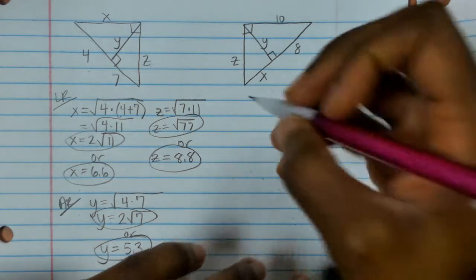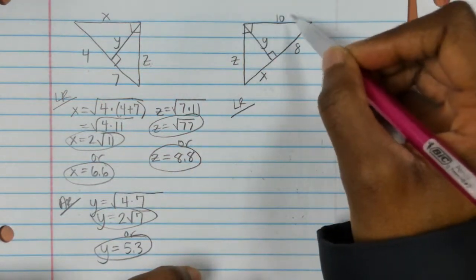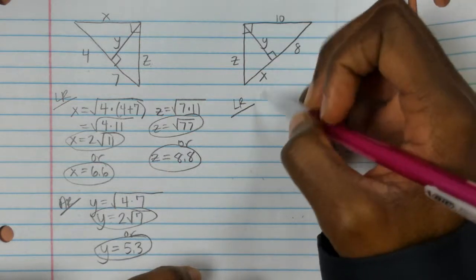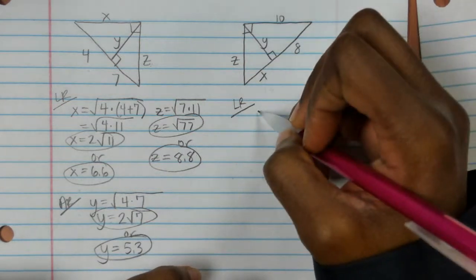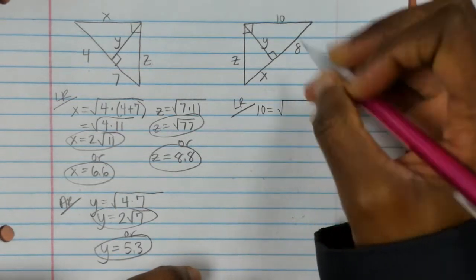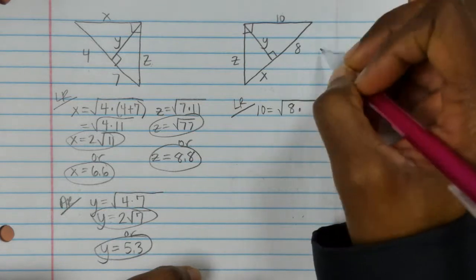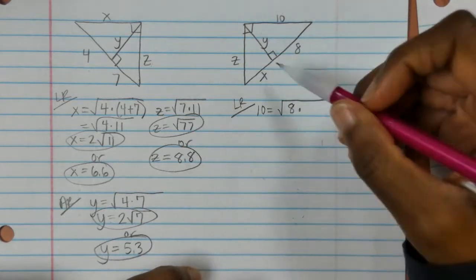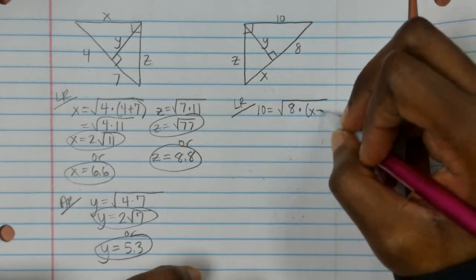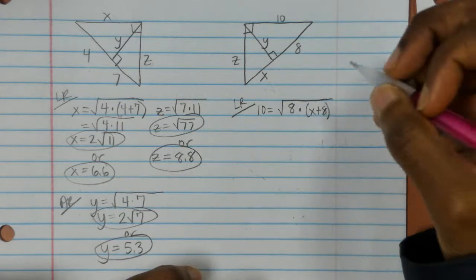Okay, so if we do the leg rule, starting with the 10, because that has the most information, we would only have one unknown, which is x, plus 8 essentially. So the leg is equal to, so 10 is the leg, it's equal to the geometric mean between the piece of the hypotenuse closest to it times the whole hypotenuse. So to represent the whole hypotenuse, if I don't know one of the pieces, I have to call it x plus 8. Okay. Then I need to solve for x.